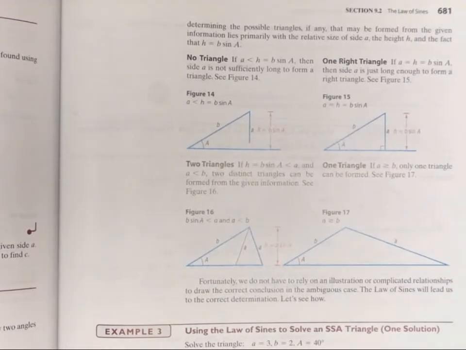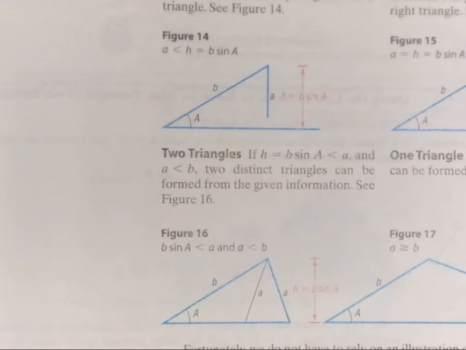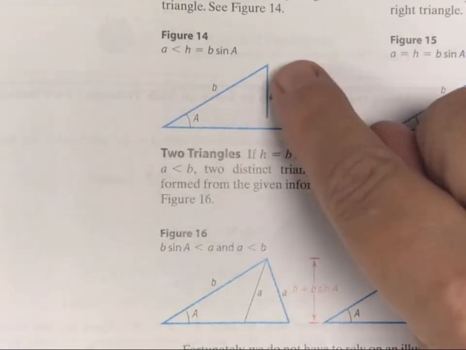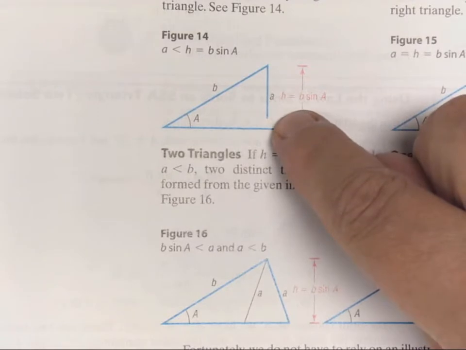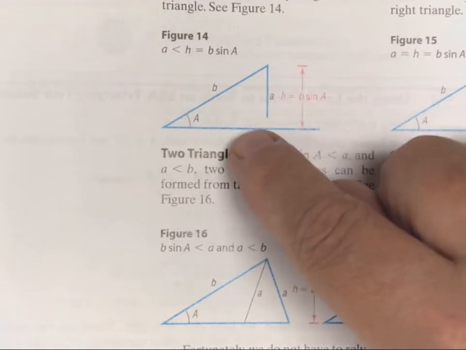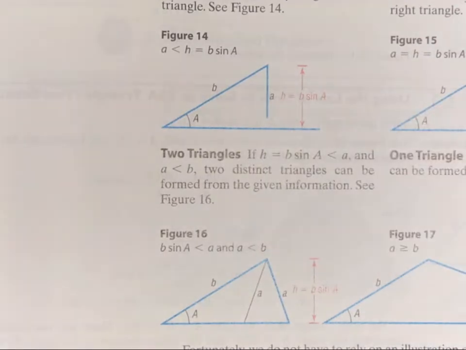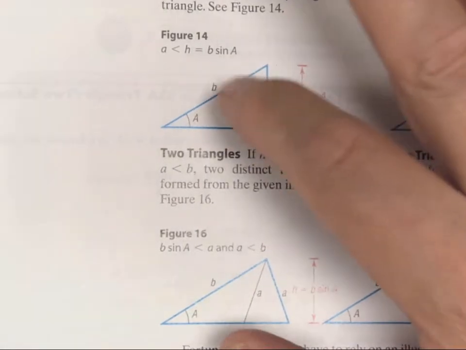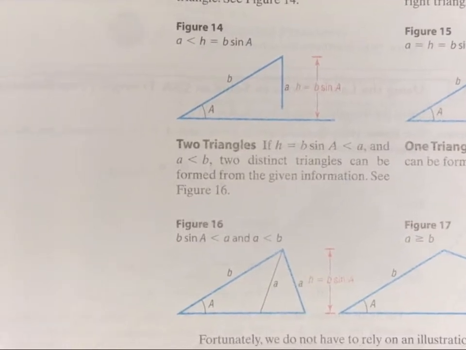Side A, so I can focus, side A is too short. It doesn't even make a triangle. It's not long enough. And in this case, if you try and do the math on your calculator, you're going to get something that says error. This is the no triangle case. They've given you information that doesn't really make up actually a triangle. Now here's an example.